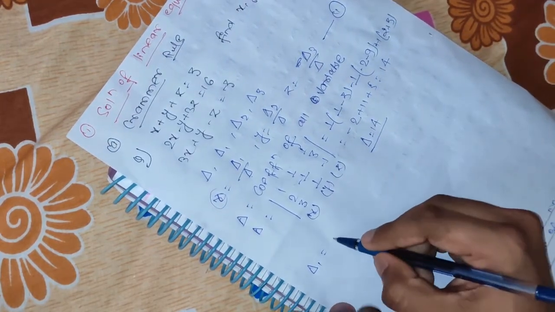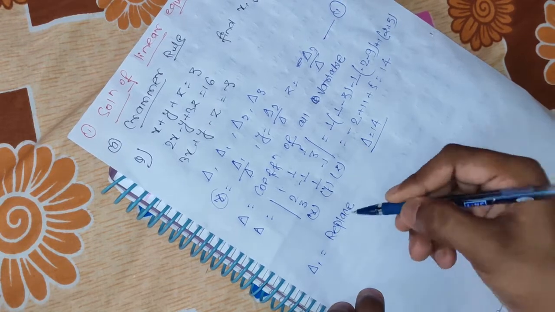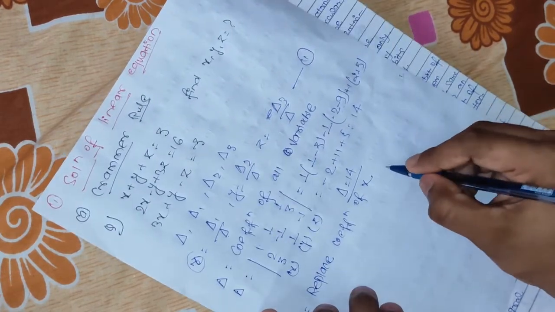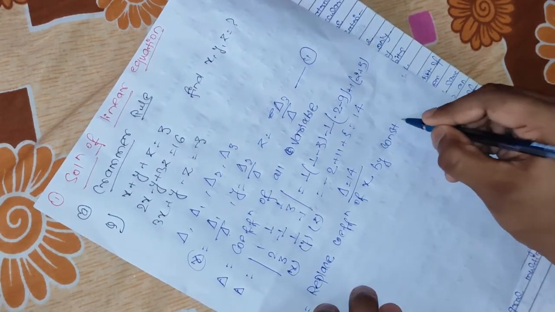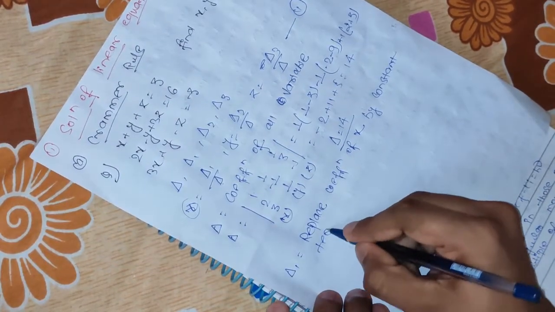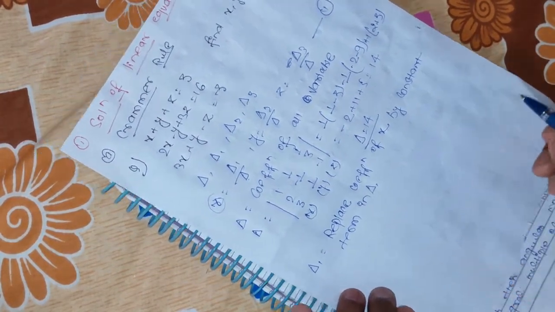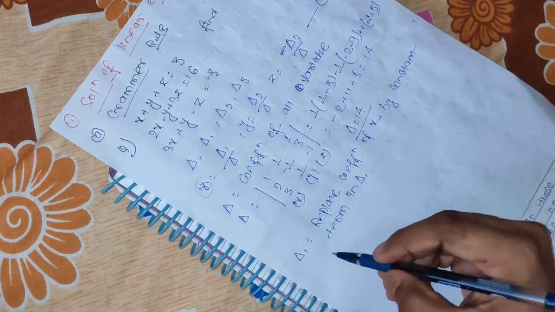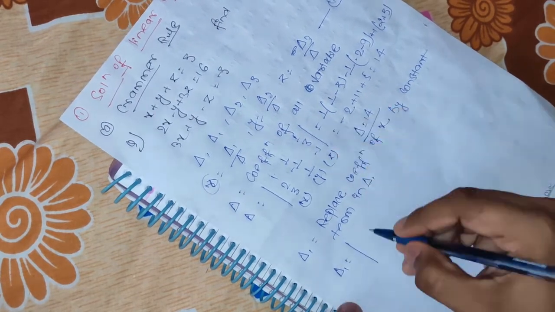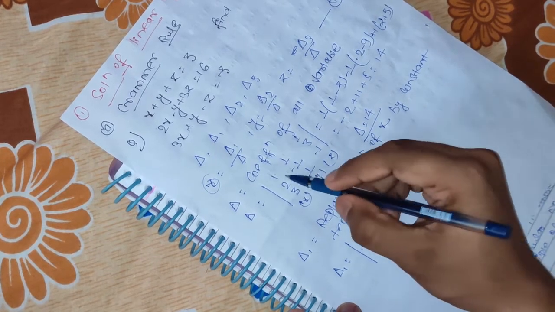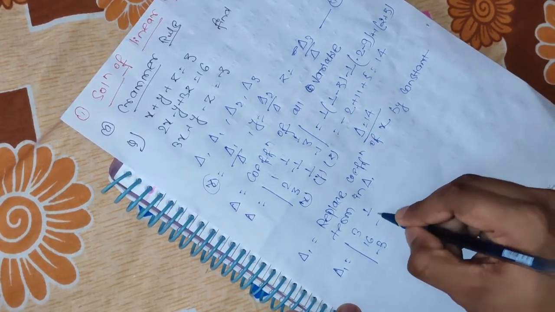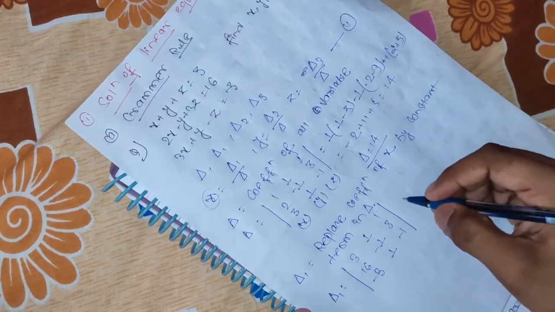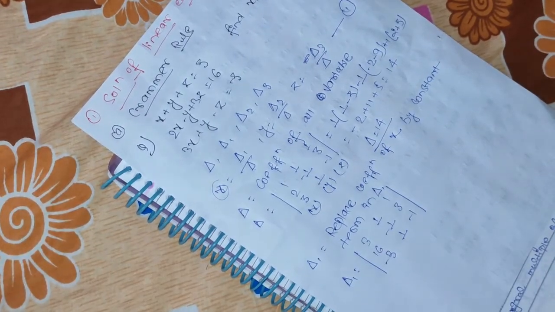So delta 1 is simply the delta with the coefficient of x replaced by the constant term. When we replace the coefficient of x by the constant term, we get the delta 1 value. Then delta 1 becomes: constants 3, 16, minus 3, because this is the coefficient of x, and the rest will be as it is, like 1, 3, minus 1. Similarly, using this method, we will find the values of delta 2 and delta 3.